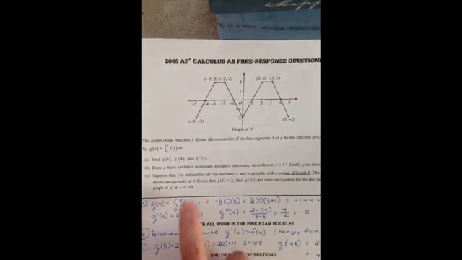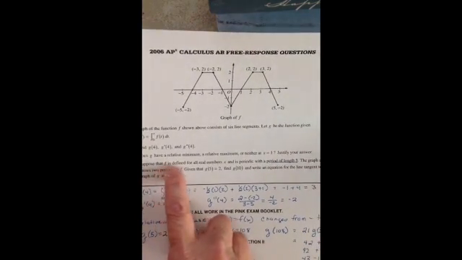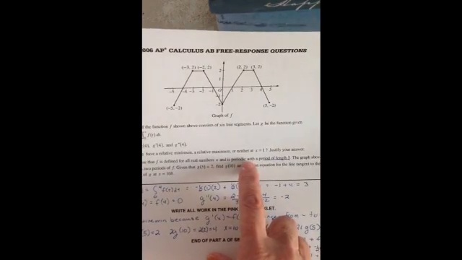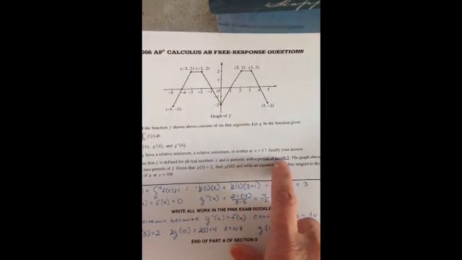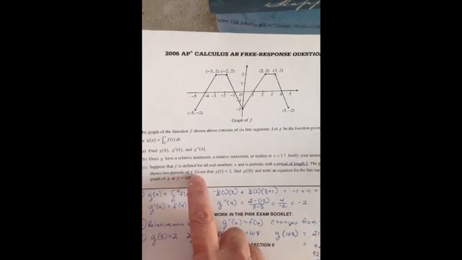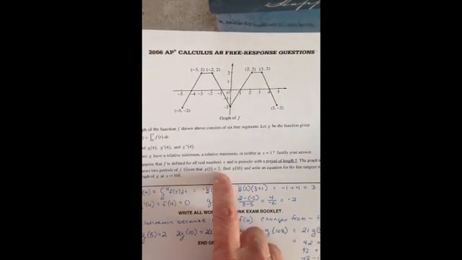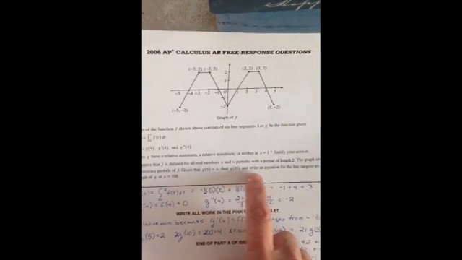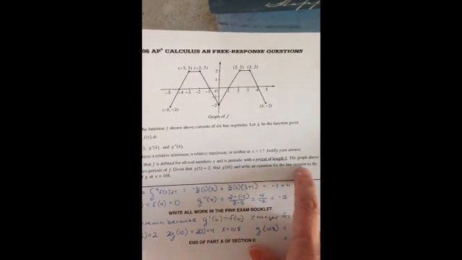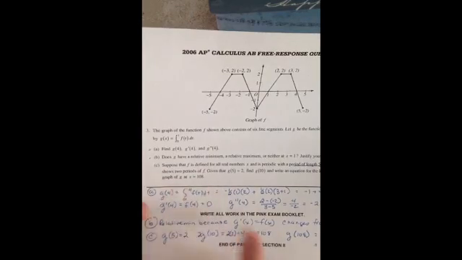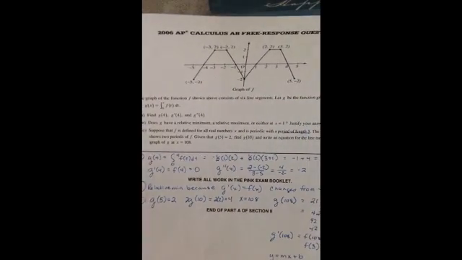and so that's going to be a relative min. So part C, suppose f is defined for all real numbers and periodic with a period of length 5. The graph above shows 2 periods of f. Given that g of 5 equals 2, find g of 10 and write an equation for the line tangent to the graph of g at x equal 108.